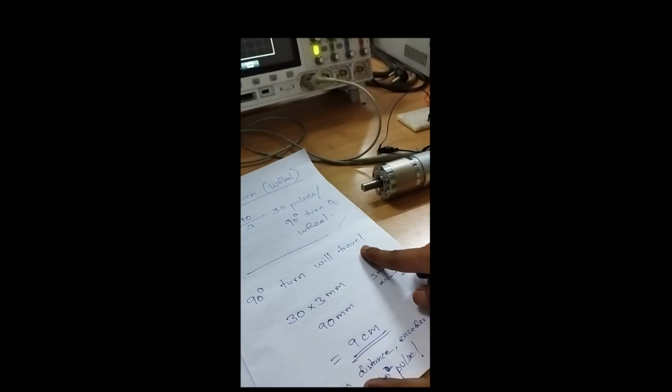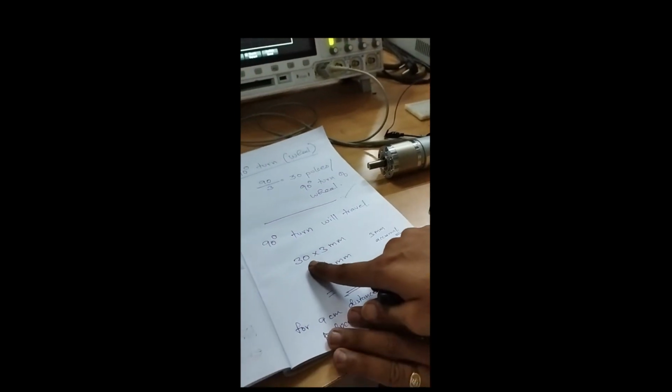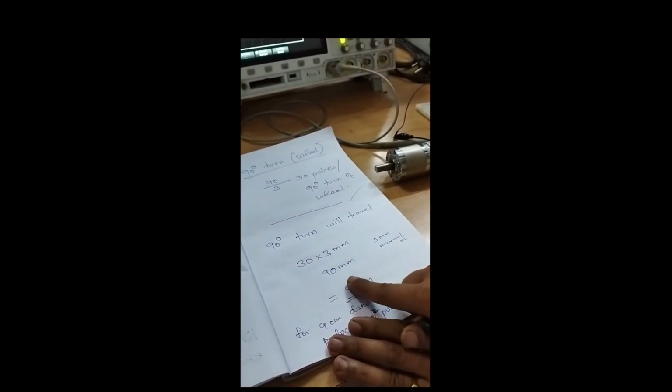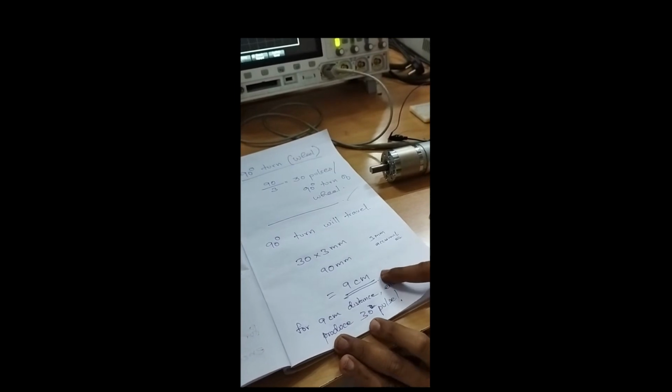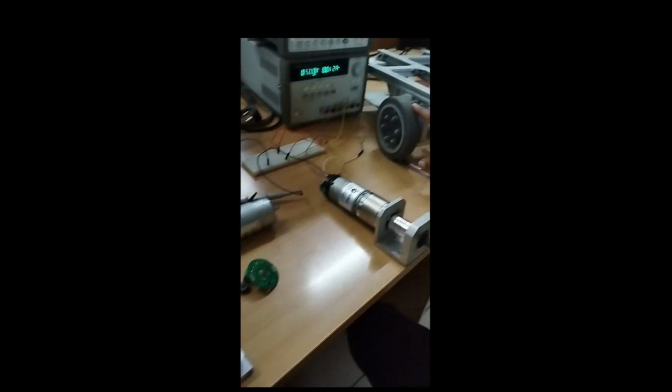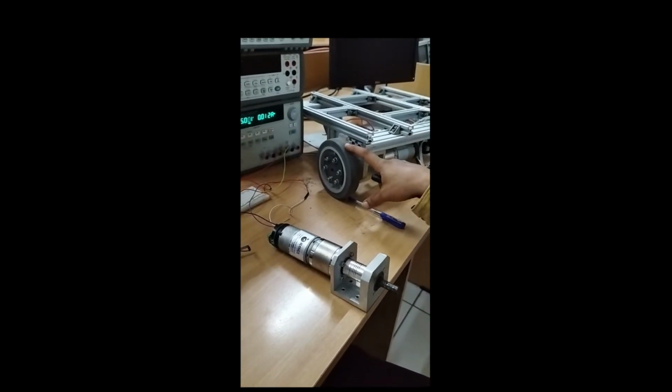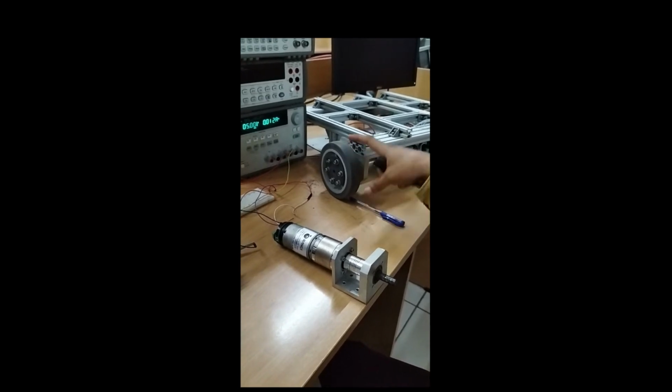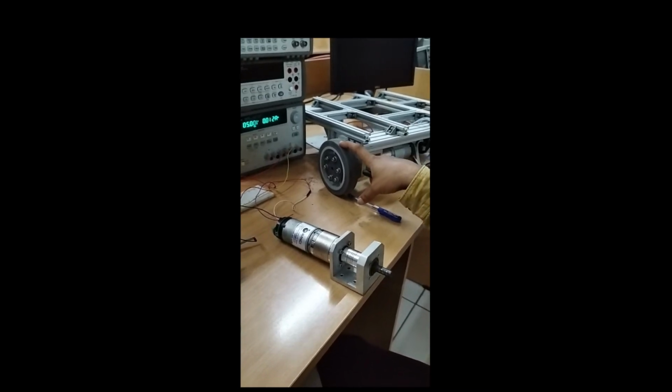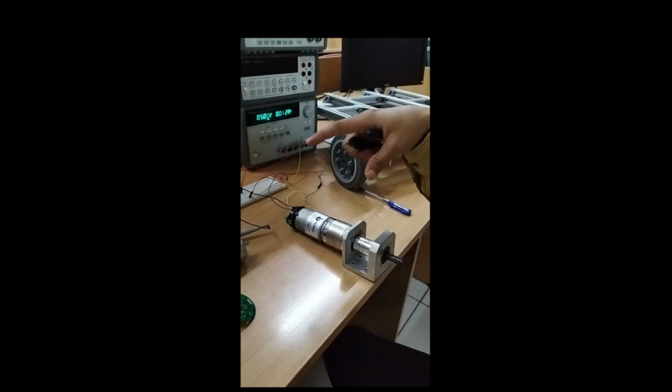So for a 90-degree turn, 30 pulses times 3 millimeter means it travels around 9 centimeter. So the same wheel on this robot will travel 9 centimeter if the wheel turns 90 degree. For a 90-degree turn it will produce 30 pulses. That is what we are going to experiment with in this setup.